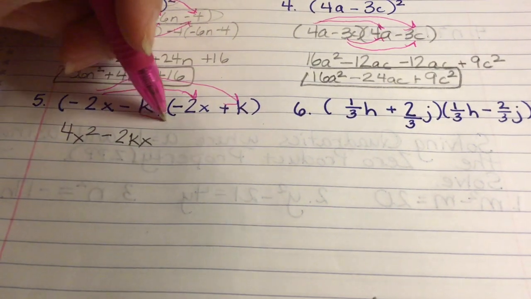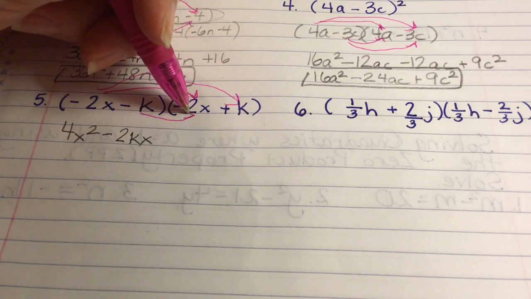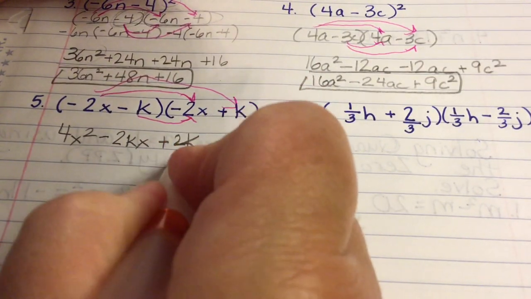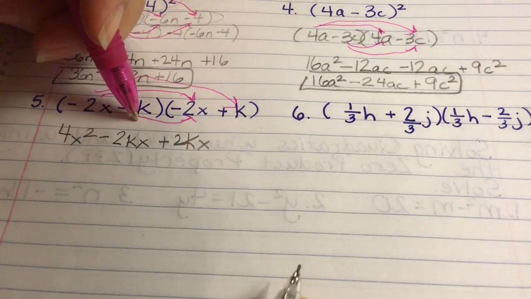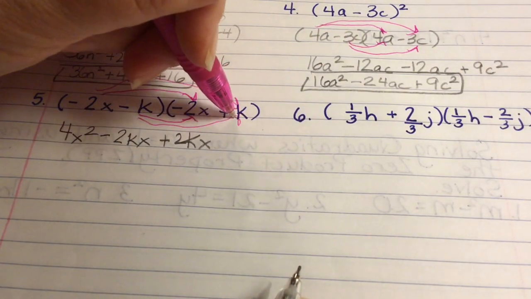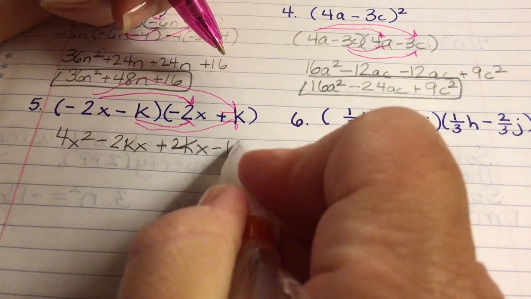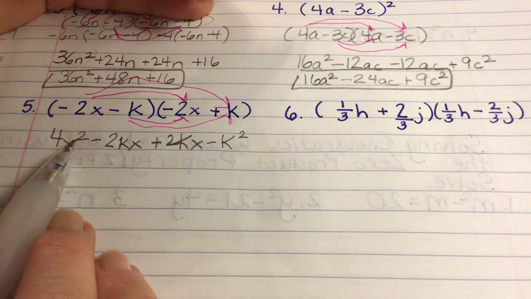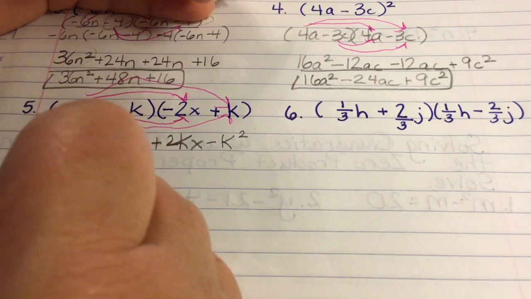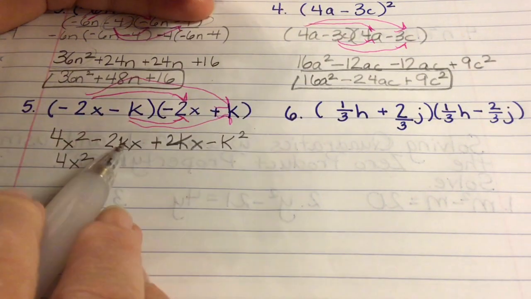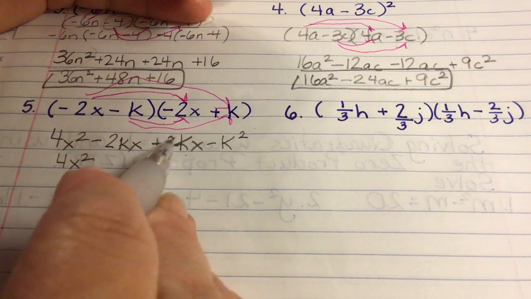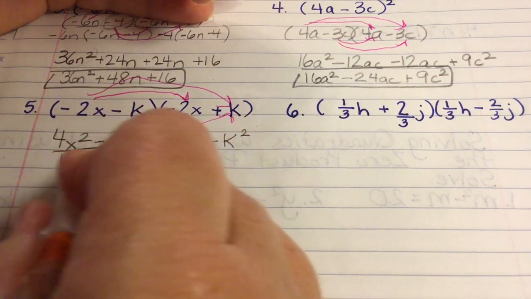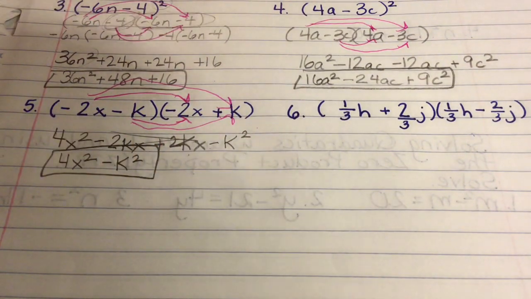And then negative k times negative 2x would be positive 2kx. And then negative k times positive k would be a negative k squared. Again, I have two variables, so I'm just going to put it in descending order based on this first one. So I'd have positive 4x squared, negative 2kx plus 2kx, that gives me 0, minus k squared. There's the answer to number 5.